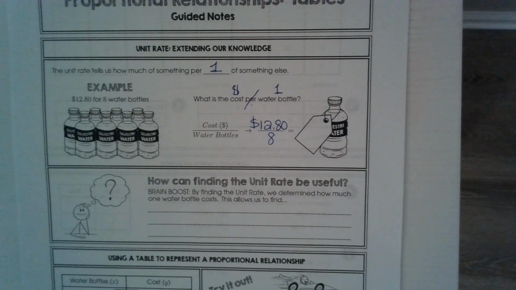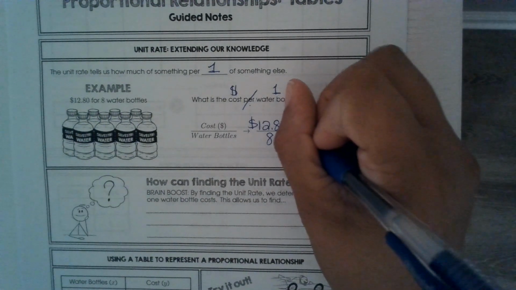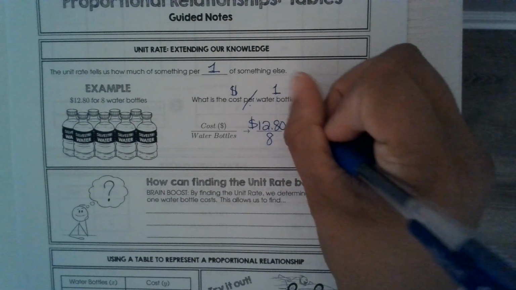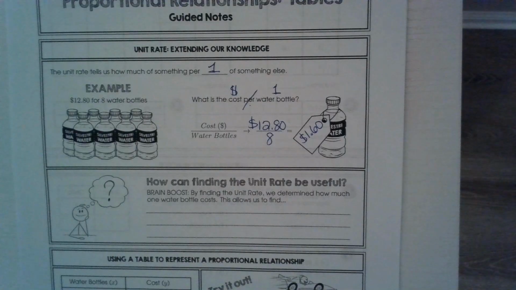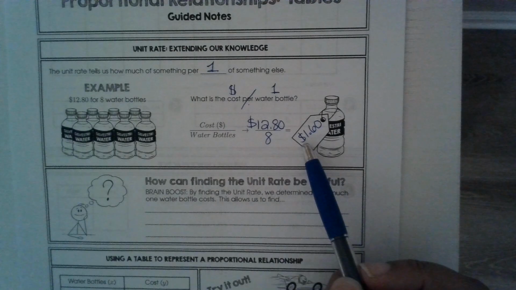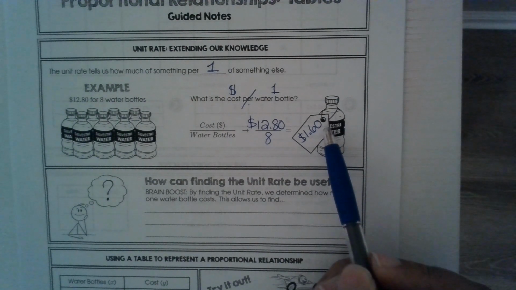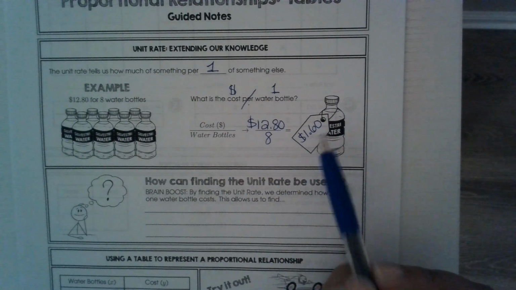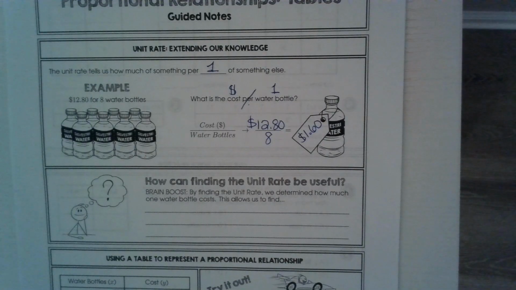And then you will need to use a calculator so that you can give me the unit price for one water bottle. So when they only scan one bottle, you should get a cost of $1.60. Now, if you use a calculator and you get 1.6, because we're talking about money, you need to include the 0 because I need 2 decimal places if I'm talking about money.